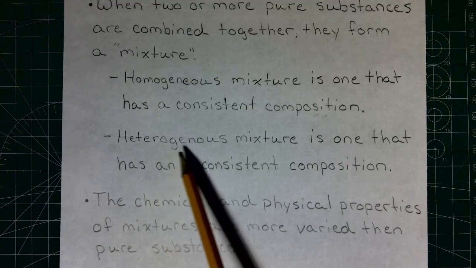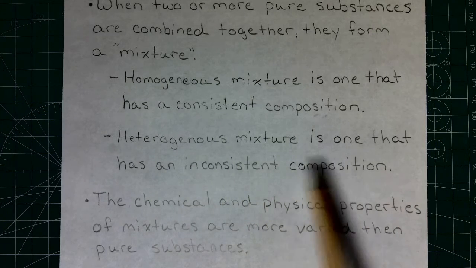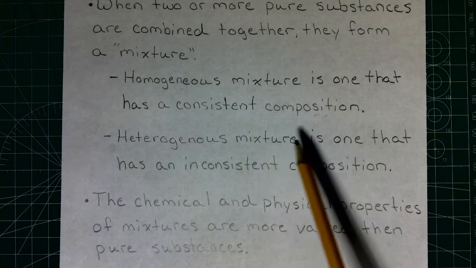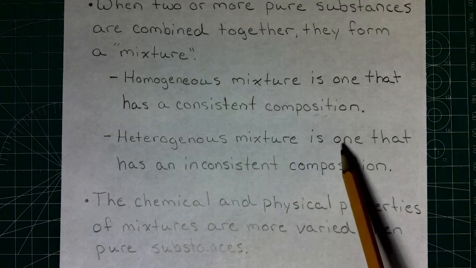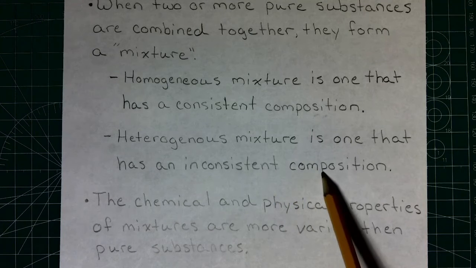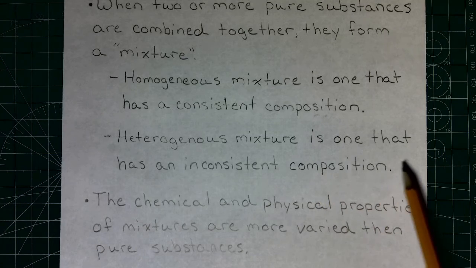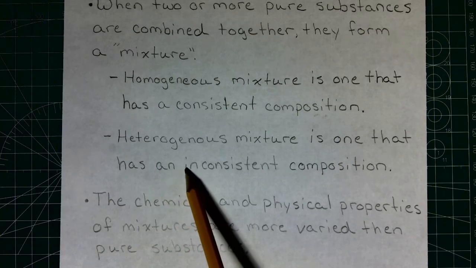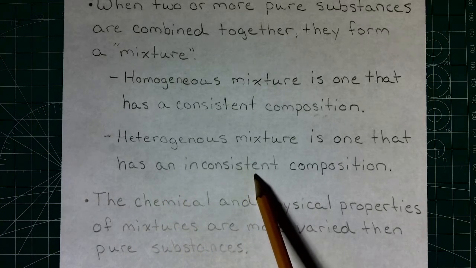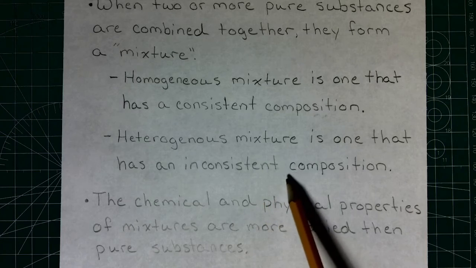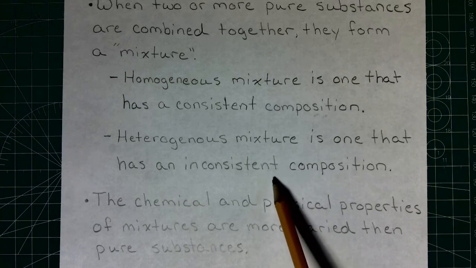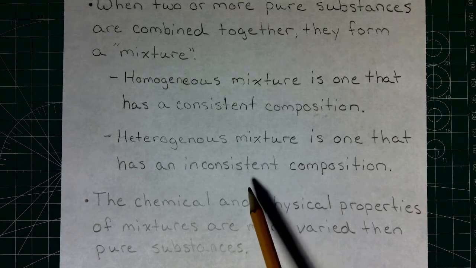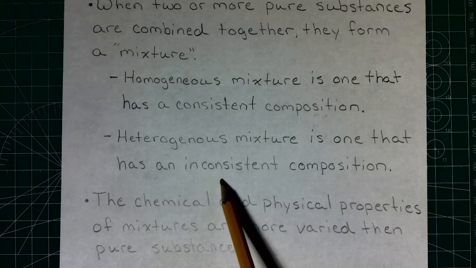And the other type of mixture is a heterogeneous mixture. This is one that has an inconsistent composition. So that means that if you drew out a sample from it, and then you drew out a second sample, they may not have the exact same composition. So an idea of something like this might be something like concrete, right? It has stones in it. It has other minerals and stuff in it. So if you took out a chunk of concrete from the road, you may get one piece that has more stones in it or different kinds of stones in it than another. They wouldn't necessarily be exactly the same.